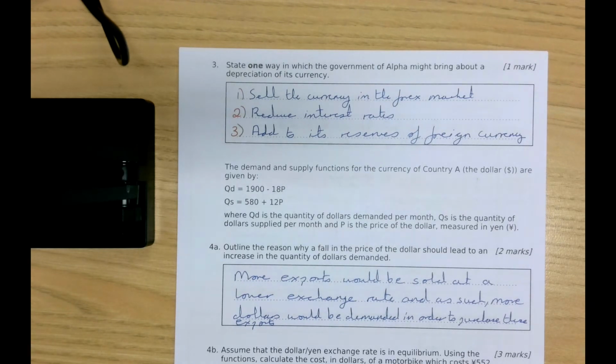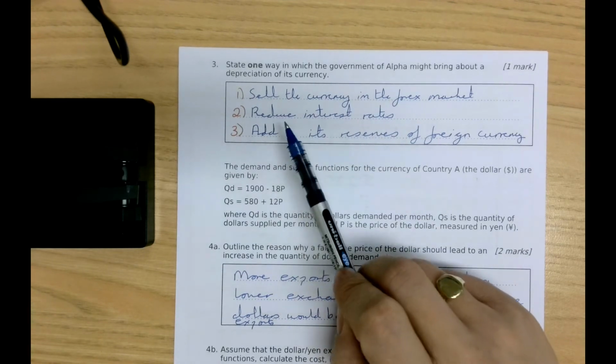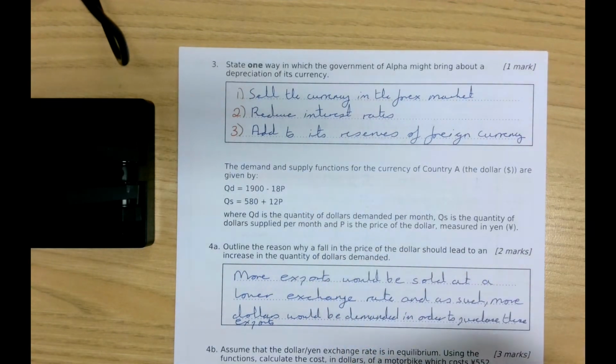The next one is reduce interest rates. Now, I understand that yes, this is also printing money, but this is printing money and then keeping it in the domestic economy. When you do that, interest rates will fall, increasing the domestic money supply.